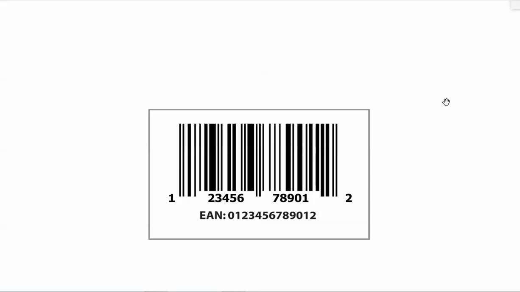Since we know that the graphics are the same, all you have to do is take the UPC barcode and typeset the EAN number below it. This makes it very user-friendly for all retailers everywhere in the world.